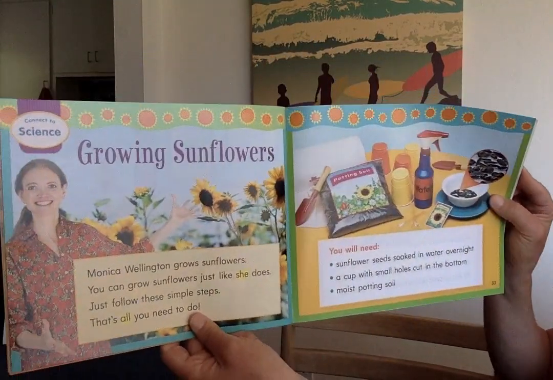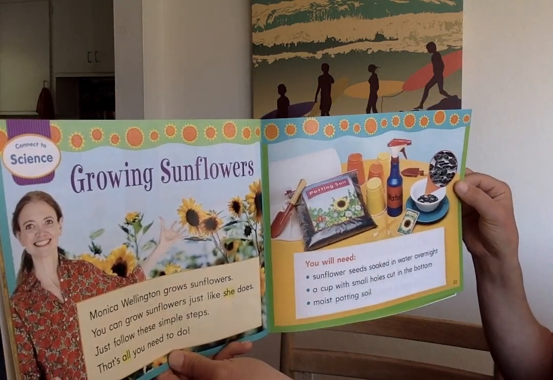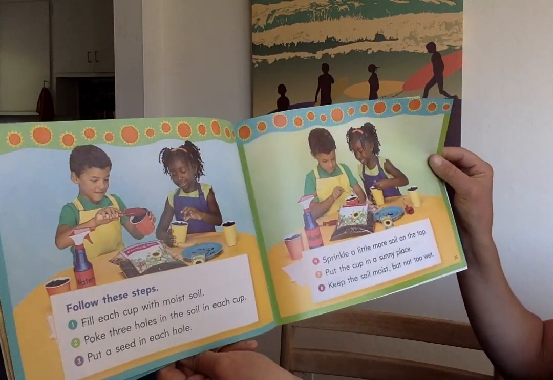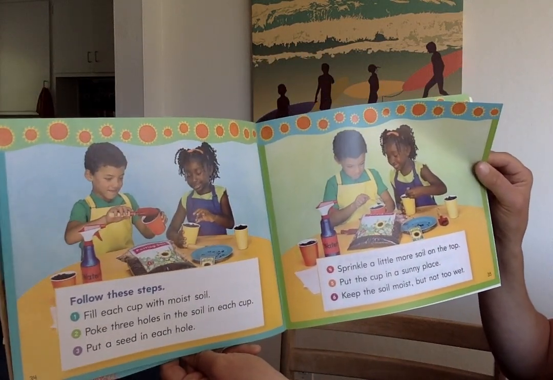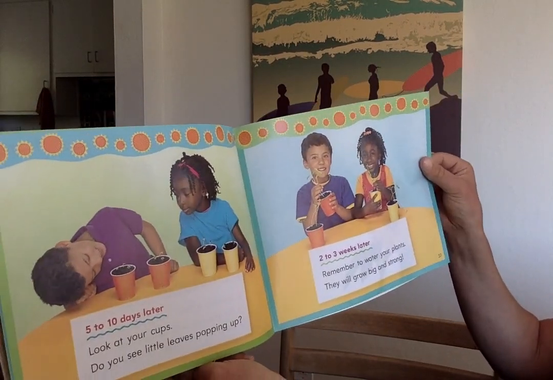And then this is the second part. This is about how to grow sunflowers. And I'm going to save that probably for a different day. We can look through the pictures quick. It reminds me of the video Waylon and his mom showed us about planting.